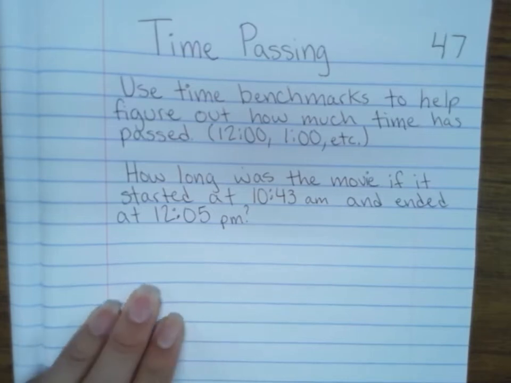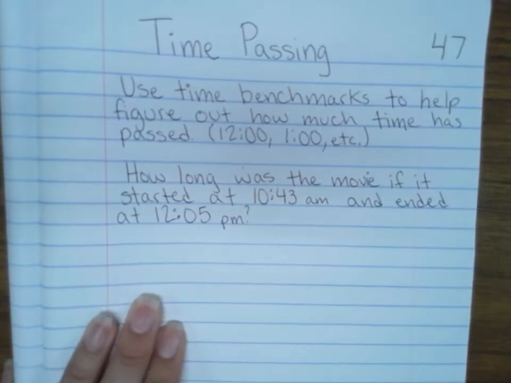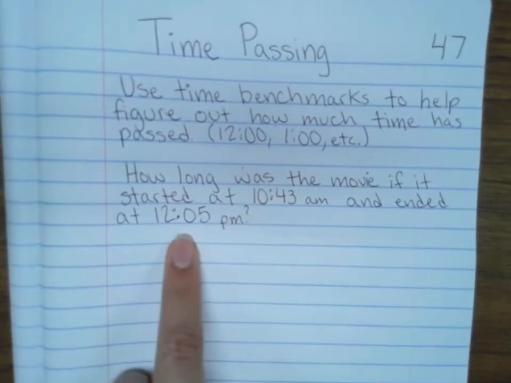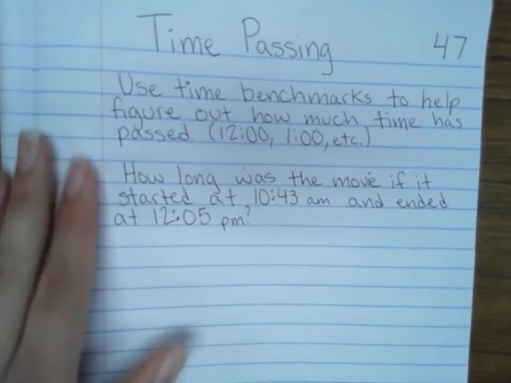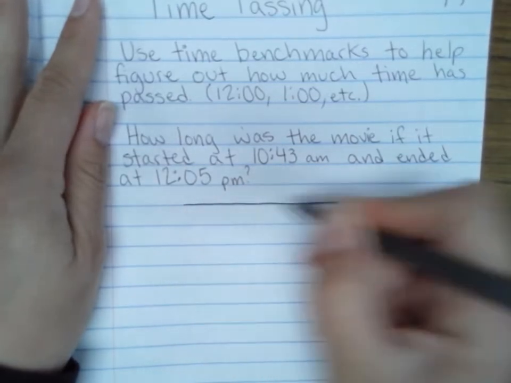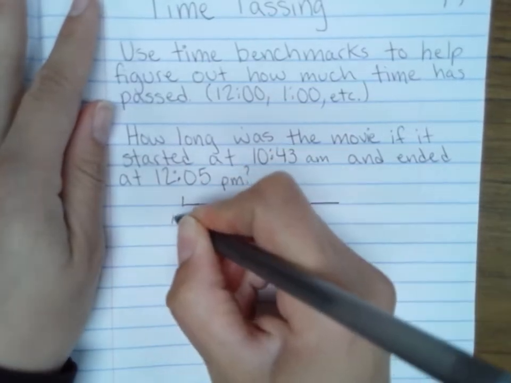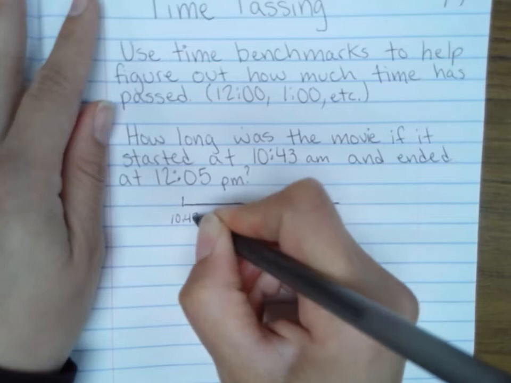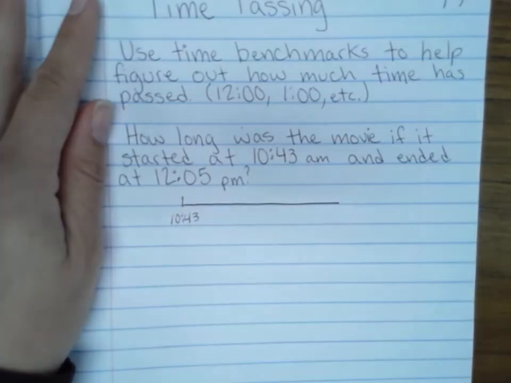If we're trying to figure out how long the movie was, we need to look from 10:43 to 12:05. So I'd like to draw a timeline. Okay, so we have the start of the movie at 10:43. And then I'd like to look at what benchmark times happened between there.